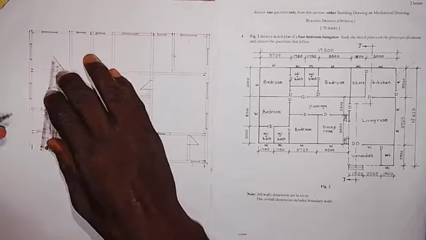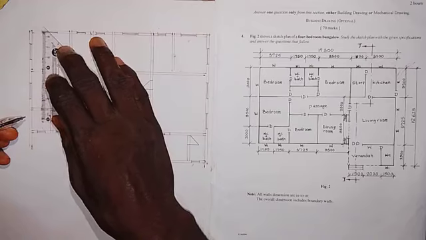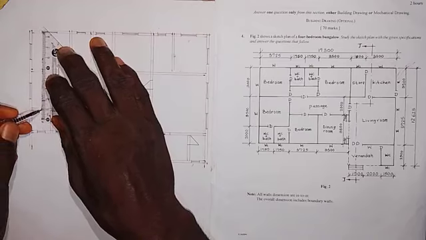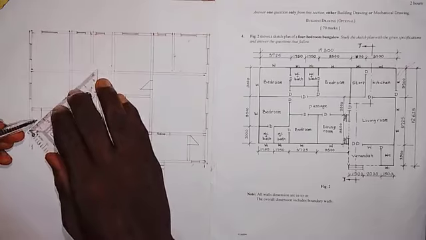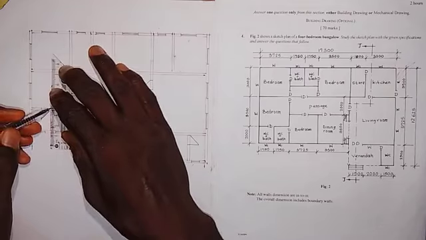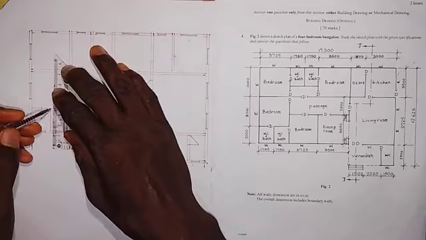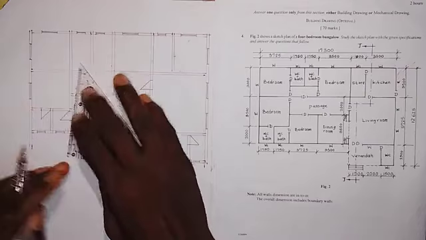That's 9 millimeters. All right, so then we connect this together for the door. So this is the door. So we have fixed this door on this wall. Okay, so we have this.